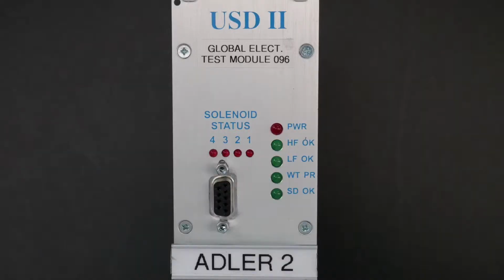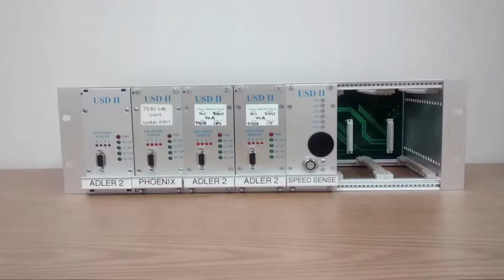Although details differ among the types of IC control chips, and hence among the USD-II modules, the general operation can be adequately illustrated by any one of them. I will use the Adler II module for this demonstration video. One such module can drive up to 4 solenoids simultaneously, each with its own set of control parameters set independently of the other solenoid channels.